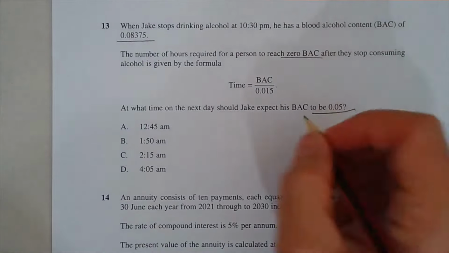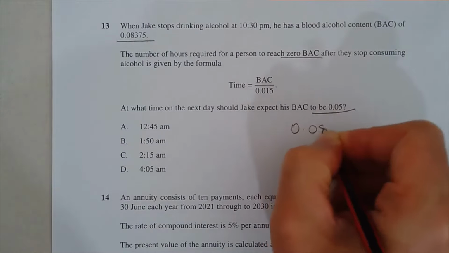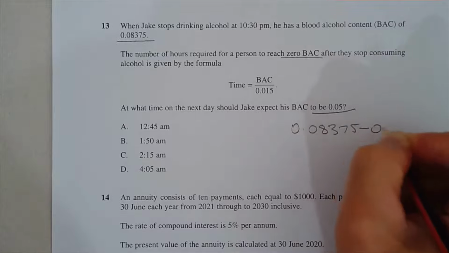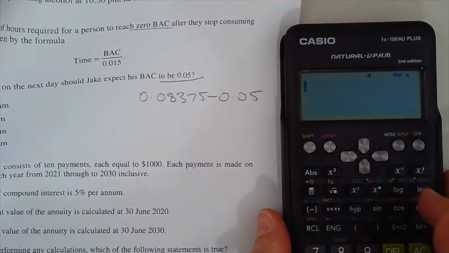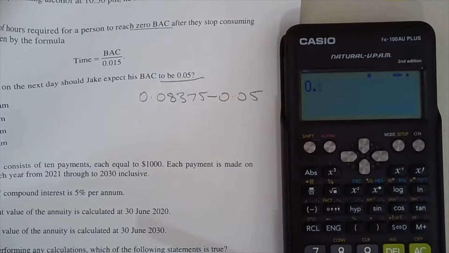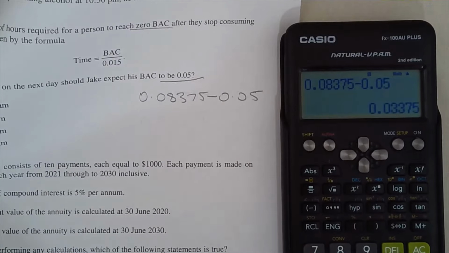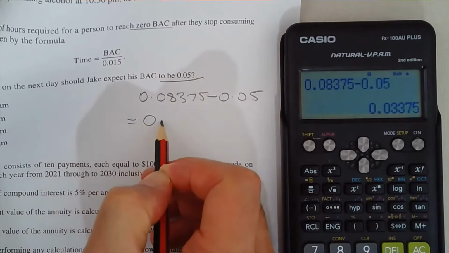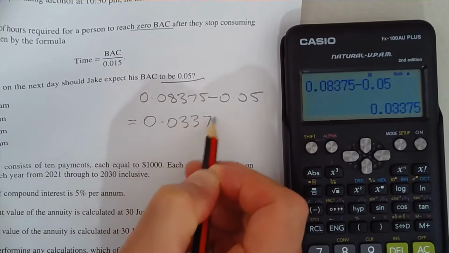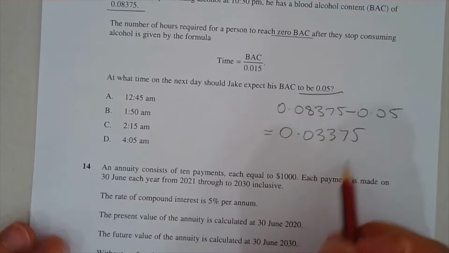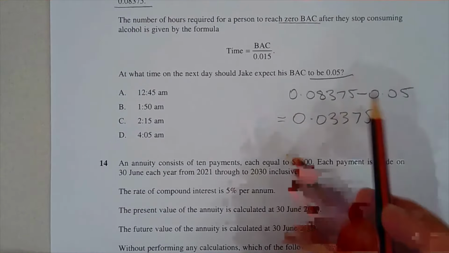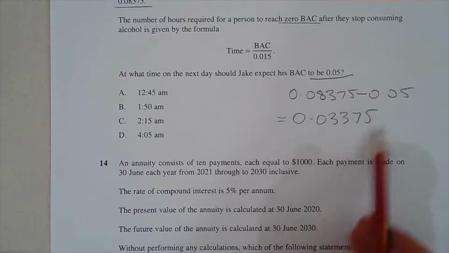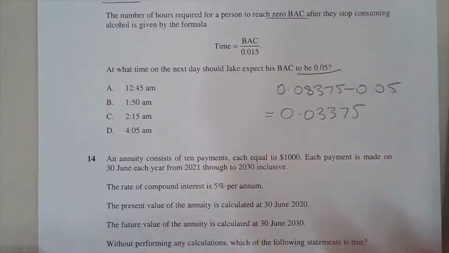So let's work out the drop first. 0.08375 minus 0.05. Okay, so let's enter that in the calculator. 0.08375 minus 0.05. So we get, I might just write this down, 0.03375. So we want to work out how long it's going to take Jake's BAC to drop to 0 from this level here. Right, so now let's use the formula.